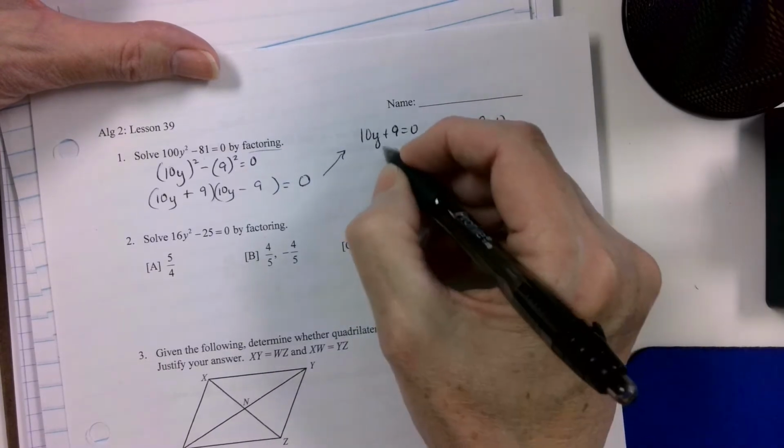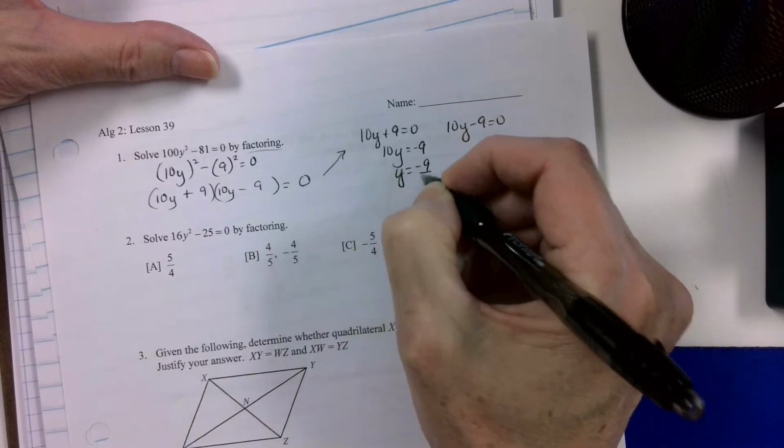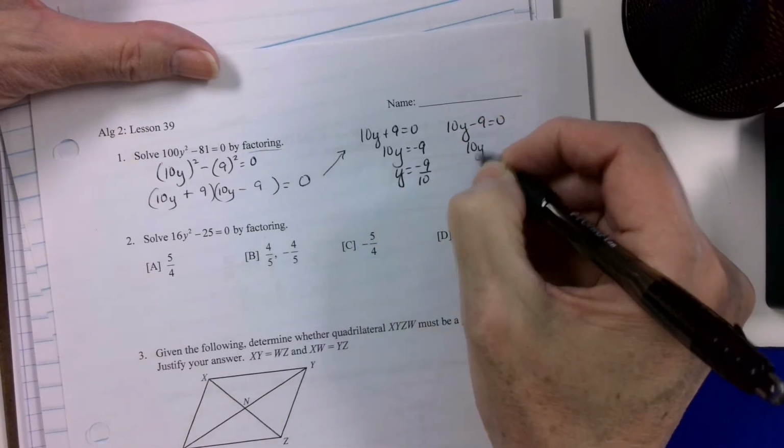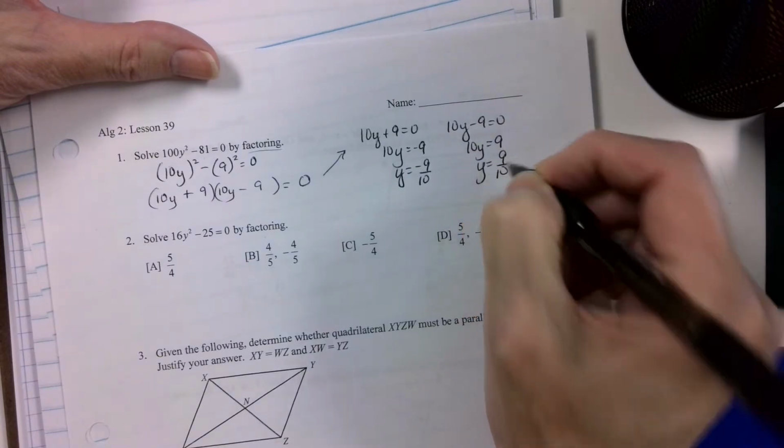Okay, and solve. So 10y equals negative 9. Y is equal to negative 9/10. Or 10y is equal to 9. Bring it over. Y is equal to 9/10.